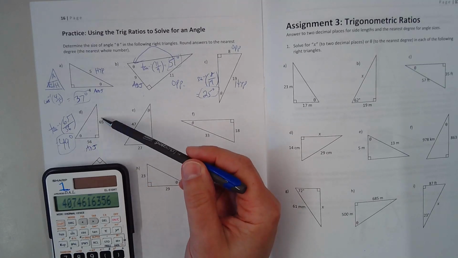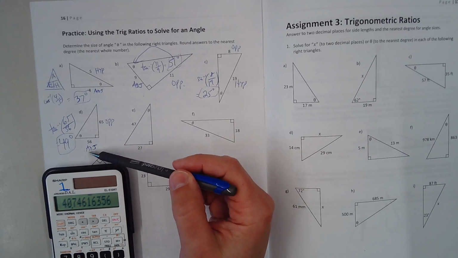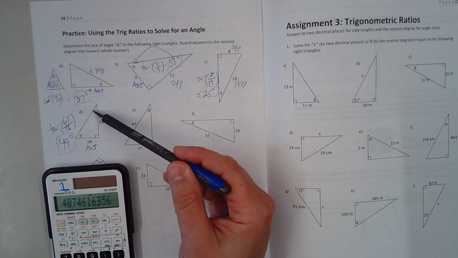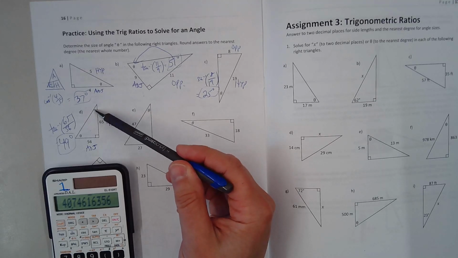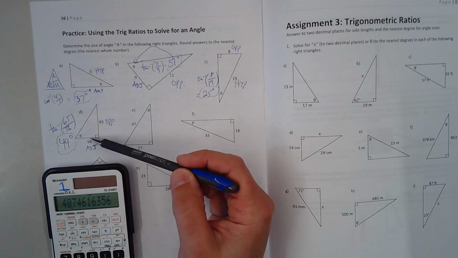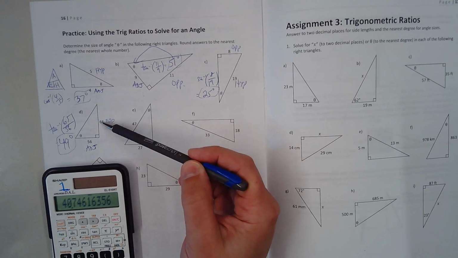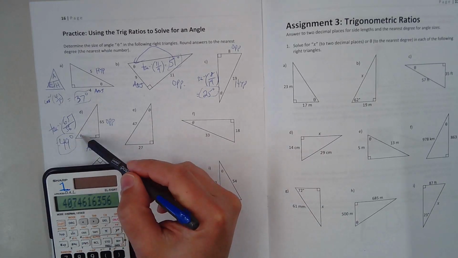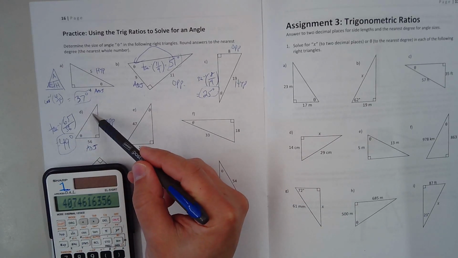If I did 56 divided by 65, which angle am I solving for? Yeah, that'd be the one at the top. I'm just saying that if I made the mistake of punching in 56 divided by 65 instead of 65 over 56, the calculator would spit out an angle for me, but it would be this angle up here. This is 41.